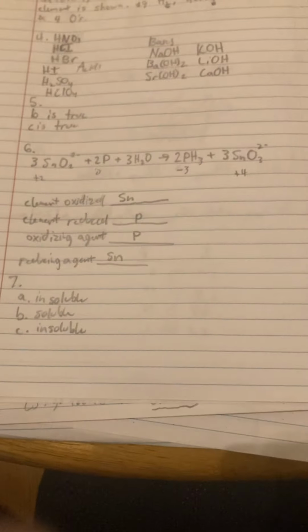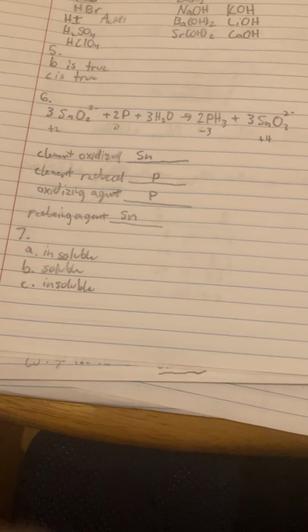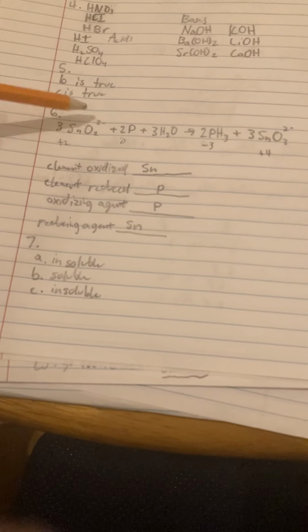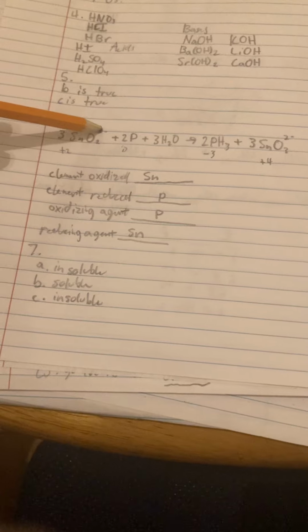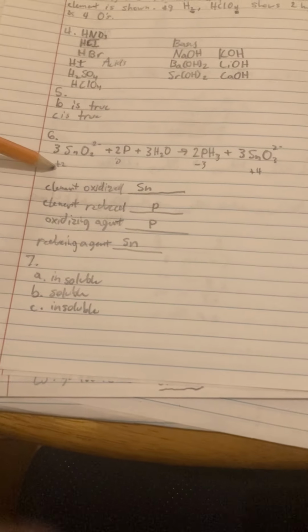6, what's being oxidized? It's the LEO-GER, so lose electrons oxidized, and so the Sn only needed to be a 2+ here, because this would be -4 and the thing is 2 negative overall, so 2+, and then it jumped up to +4, so it lost electrons.